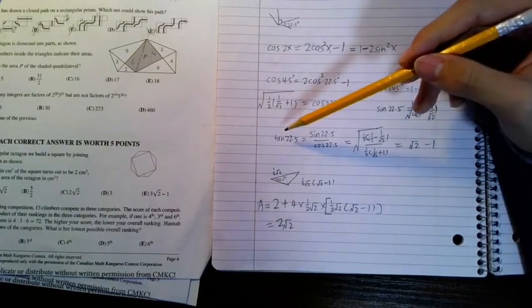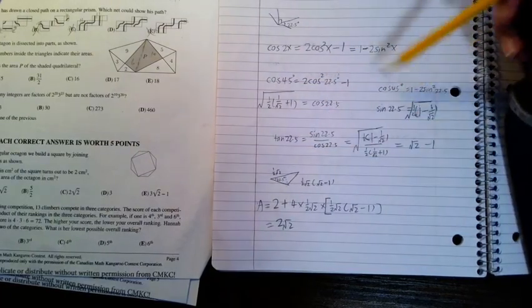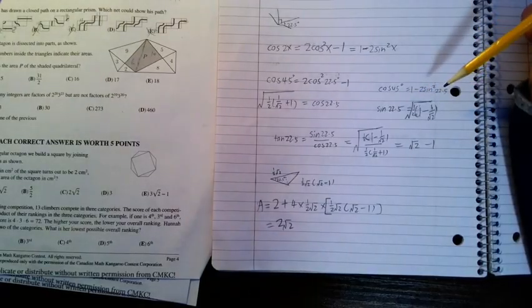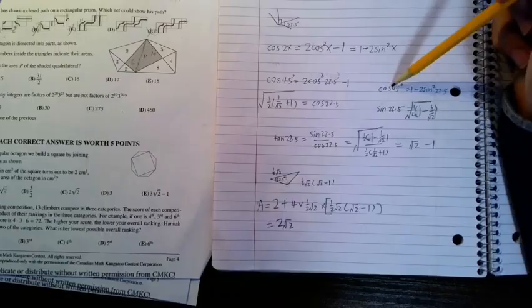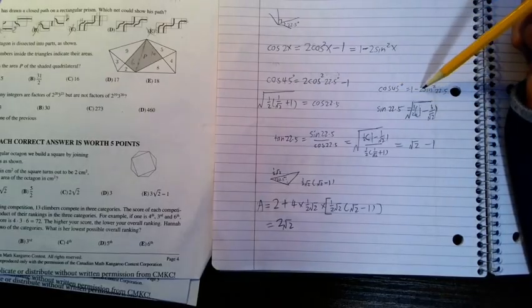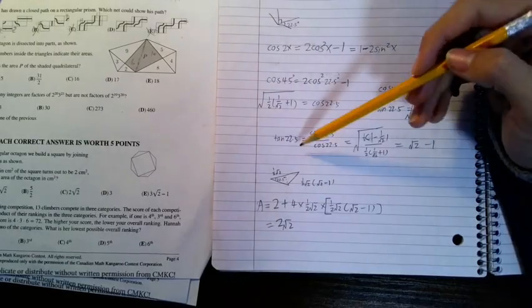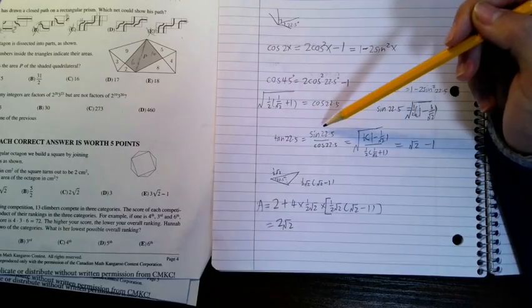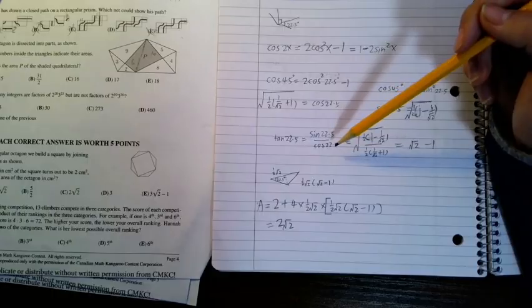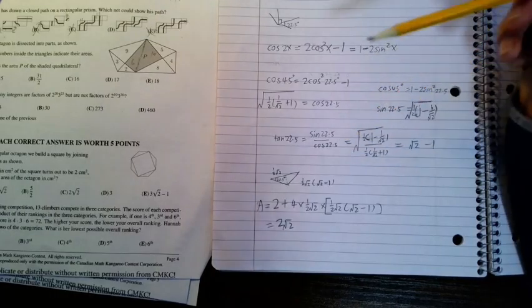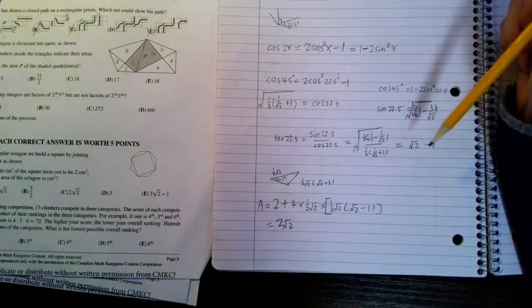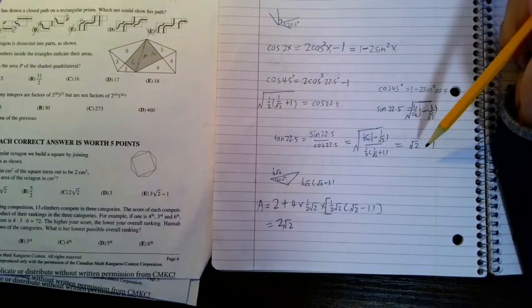Similarly, to get sin 22.5, we put this to the other side, divide it by 2 and take the square root. To get tan 22.5, we have sin 22.5 divided by cos 22.5, and after a bit of annoying simplification, we get root 2 minus 1.